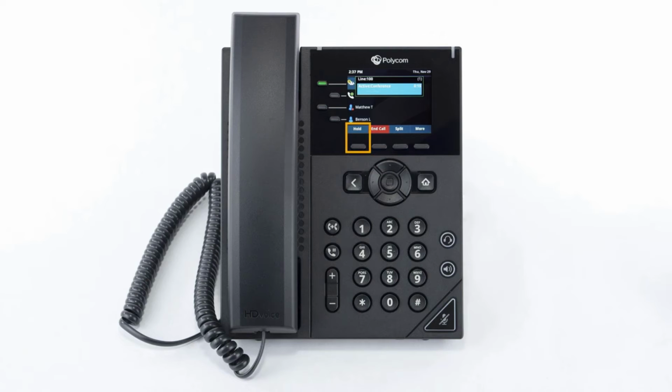Press the hold soft key to put the conference on hold. Press the split soft key to split the callers from the conference and place both callers on separate holds. Press the park soft key to park the conference on a virtual extension to answer on a different device. Press the call flip soft key to send the call back to your extension and move the conference to another device assigned to you. You can end the conference by pressing the end call soft key.